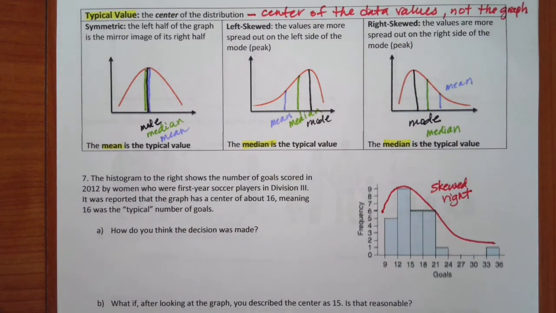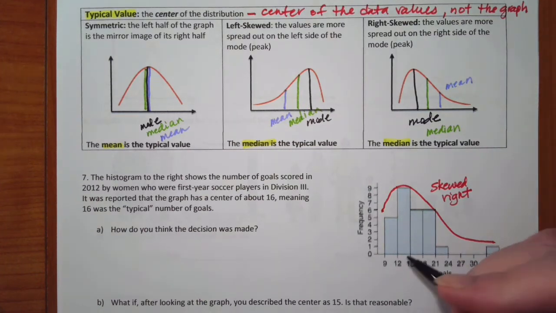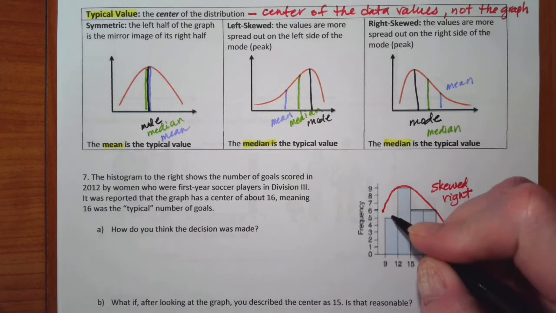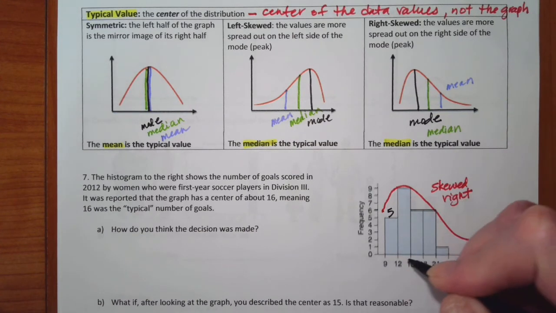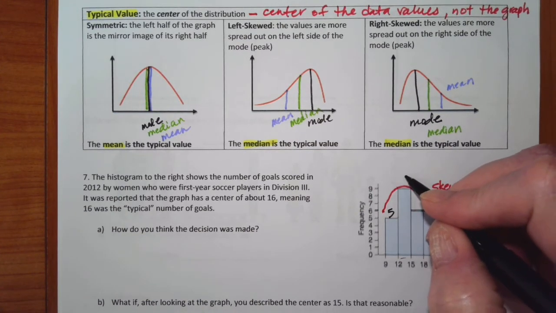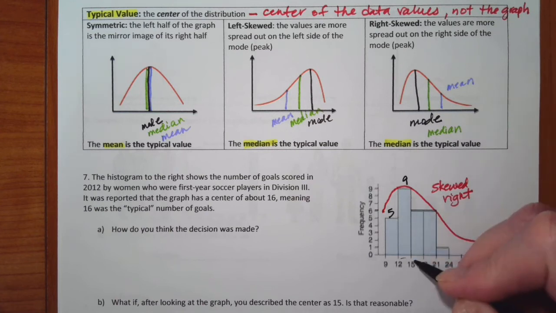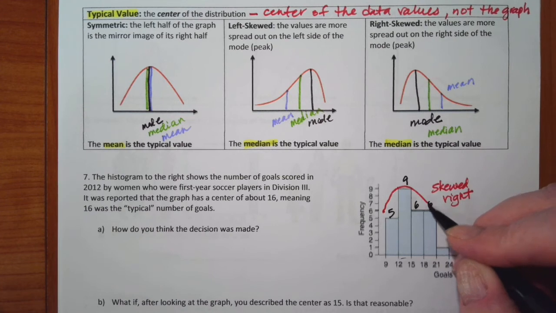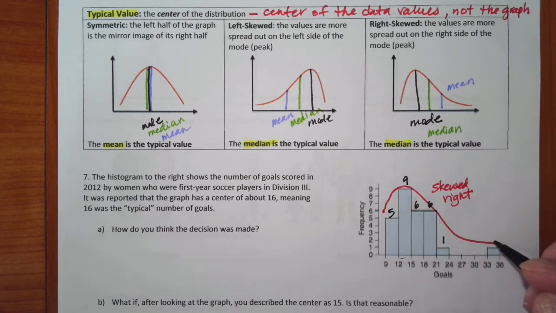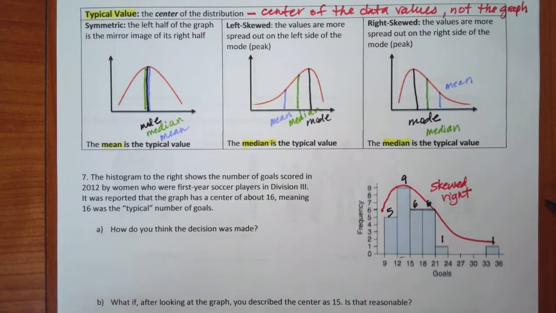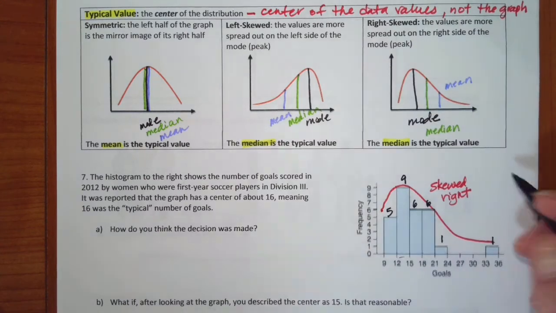Okay. Well, let's see what we've got here. Well, how many data values do we have in each of these bins? Between 9 and 12, we have 5. Between 12 and 15, there are 9. Between 15 and 18, there are 6. There are 6 here. There is 1 here, and there is 1 here. So we have 14, 20. So there are 28 data values.